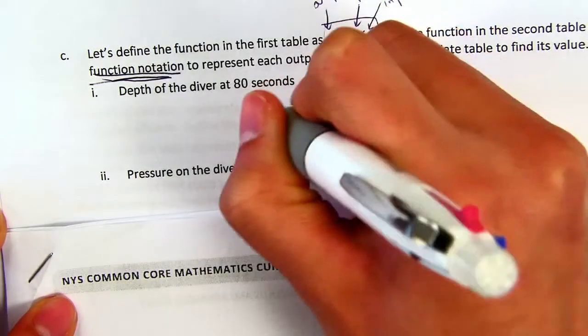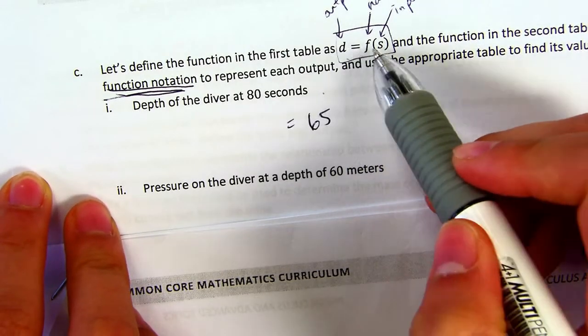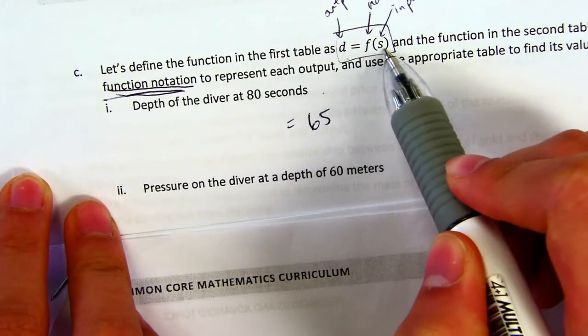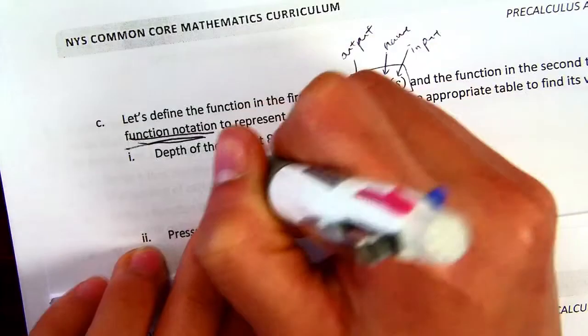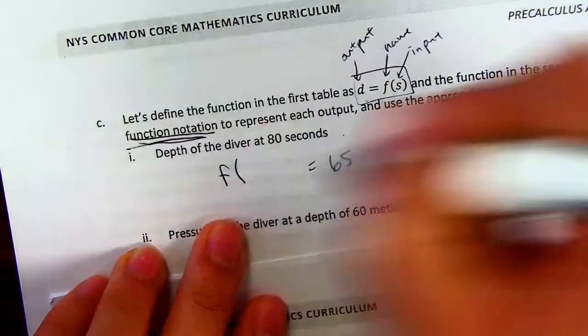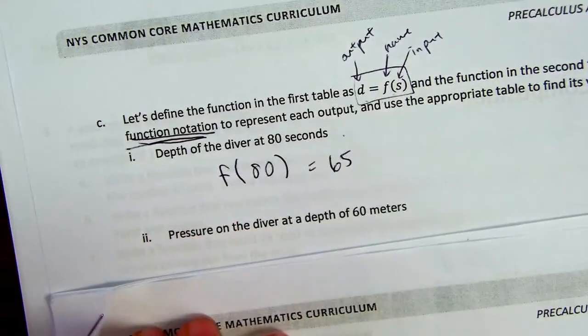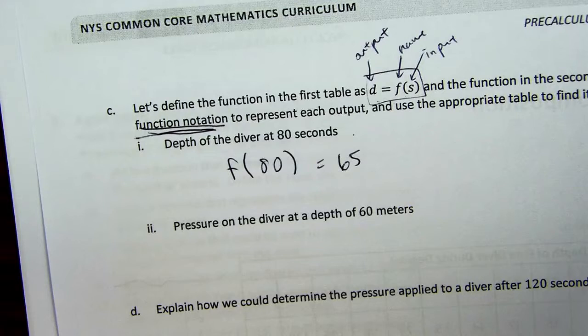But at the same time, how do you write this in function notation? Well, here's our notation. What we've done is we've taken the first chart, which is f, and we've plugged in 80 seconds to get back our 65. So the function notation would be f of 80 seconds, and that is equal to 65 meters. And that is our function notation. Go ahead and try letter B on your own, and then we'll go over it.